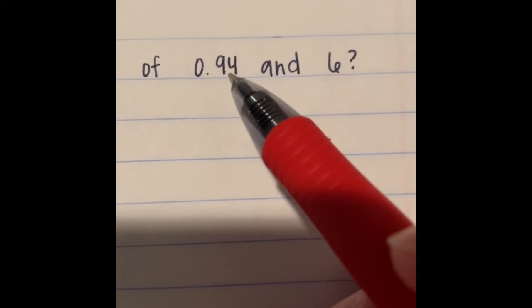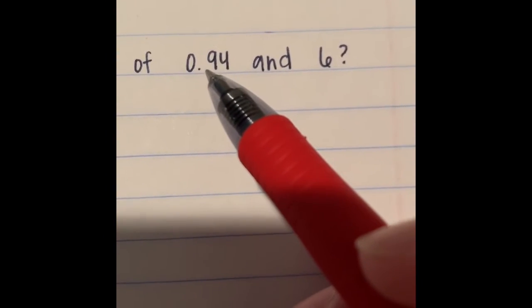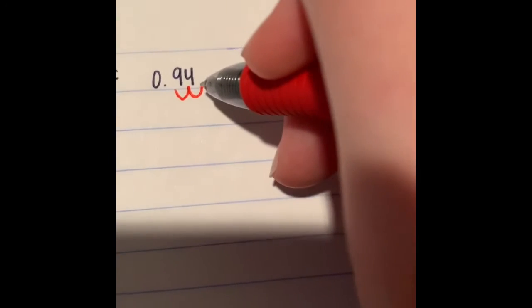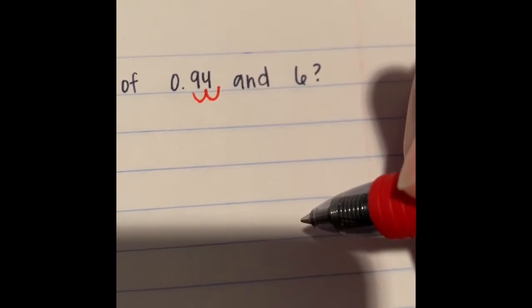We're going to look at the number that has the decimal. Our number with the decimal is 94 hundredths. We count the number of digits after the decimal: 1, 2. So there are 2 digits after the decimal in one of the numbers that we multiplied, which is a factor.